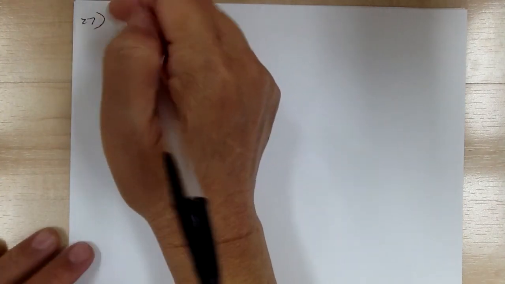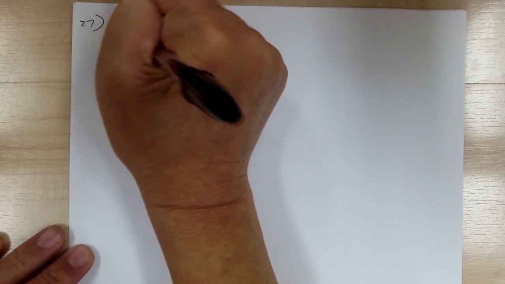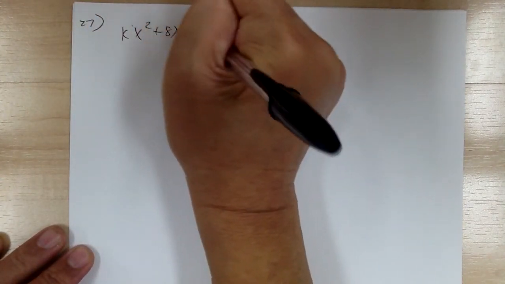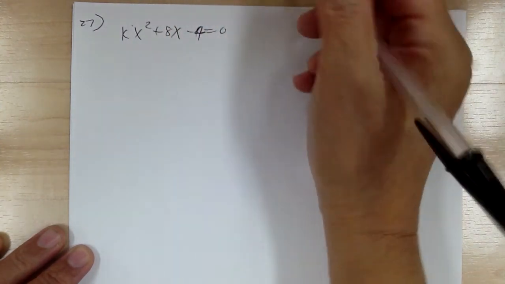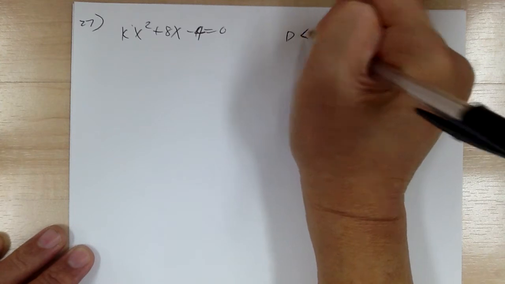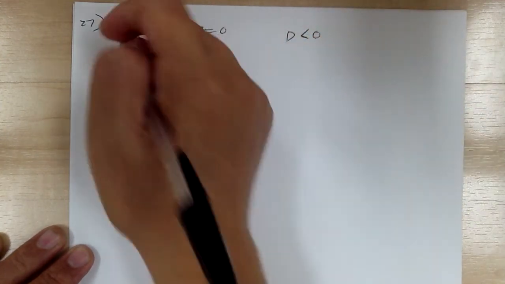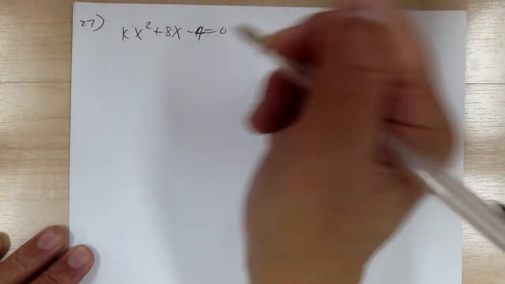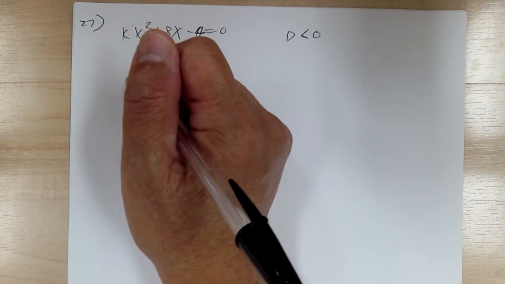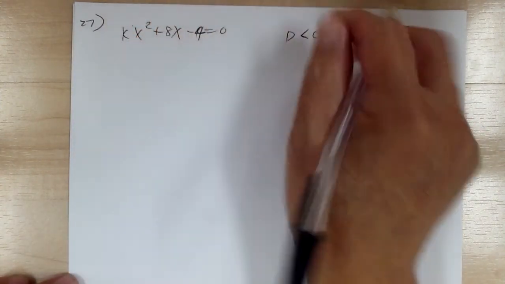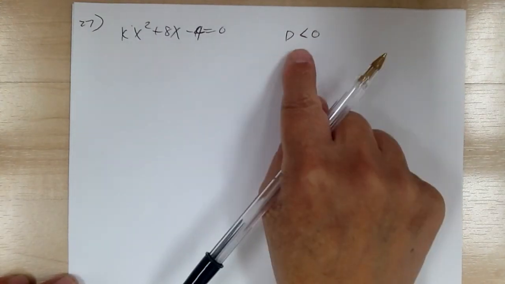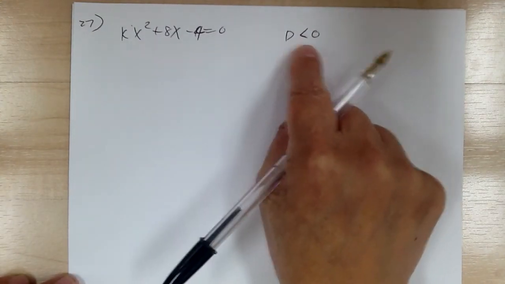Okay, 27, you have kx squared plus ax minus 4 equal to 0, and it says roots are conjugate imaginary. That means d is less than 0, right? Imaginary, so d is less than 0. So whenever you have an inequality, you have to start with the inequality and substitute.